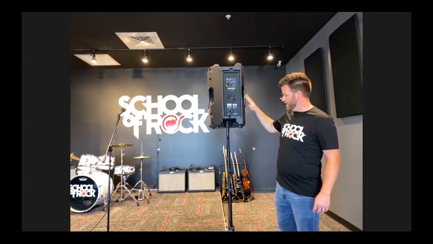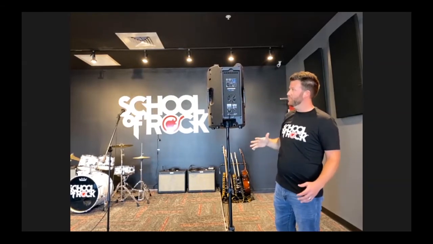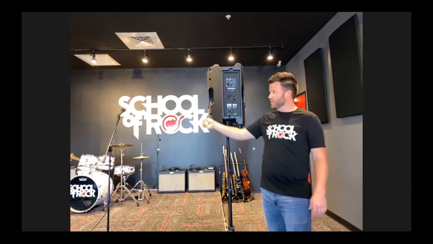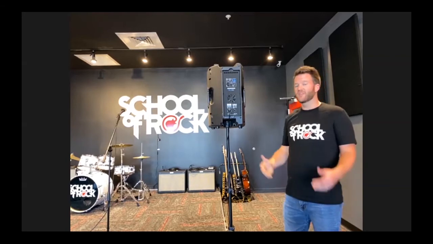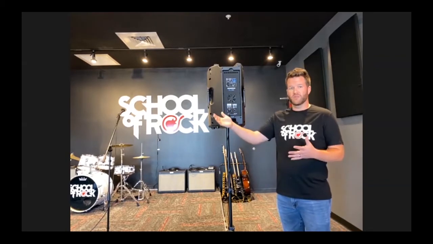So this speaker right here, all by itself, is capable of handling, even if we want to plug a vocal mic into it directly, just go ahead and do it that way. Now, why don't we do it that way? Why do we use a mixer?